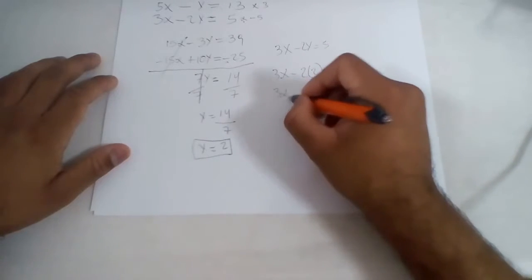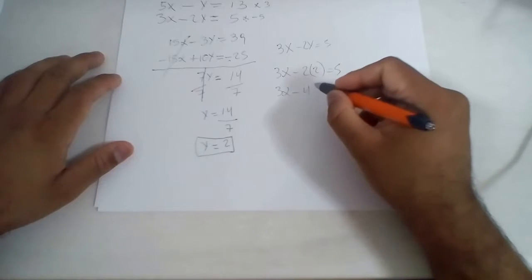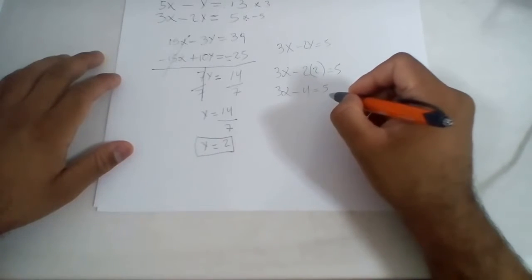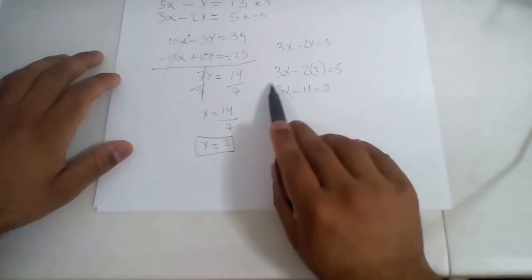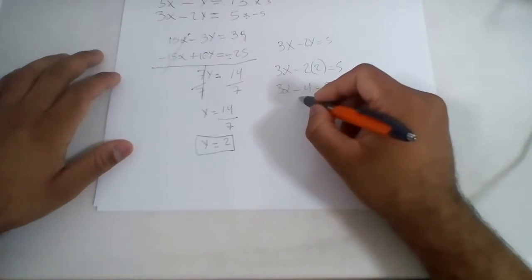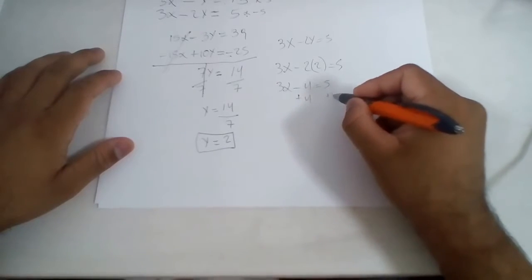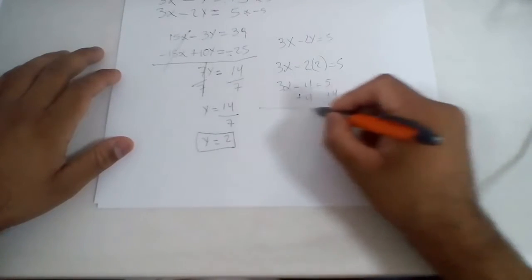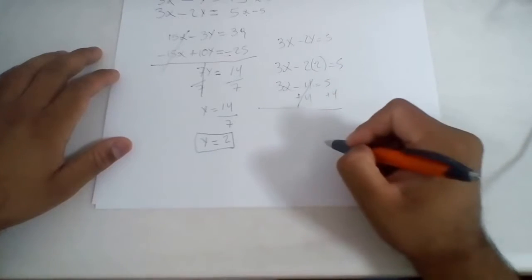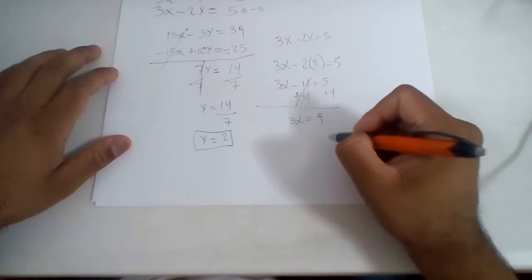So we have 3x minus 2 times 2, which is 4, equal to 5. In order to solve this linear equation, we are going to add 4 to both sides of the equation, so that this part cancels out, and this gives us 3x equal to 9.